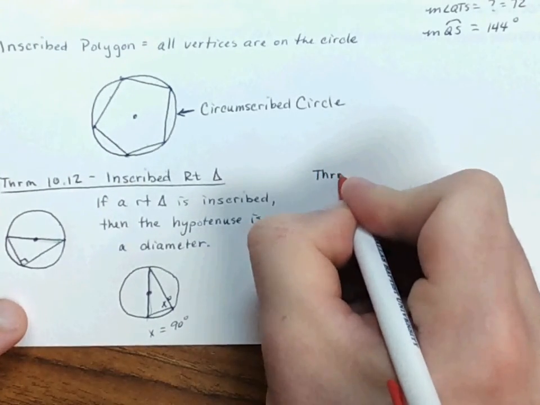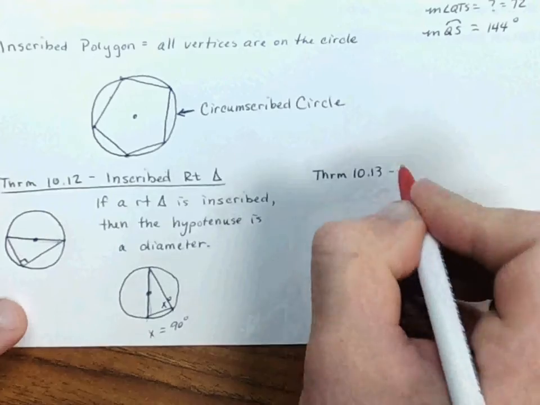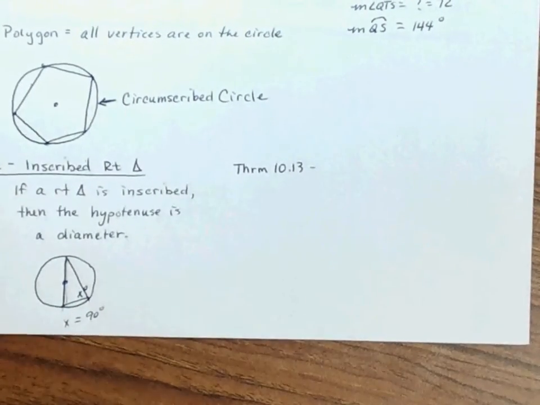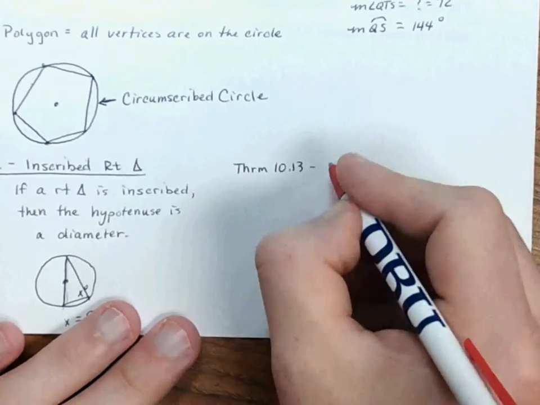We got Theorem 10.13. Okay. Theorem 10.13 is called the inscribed quadrilateral theorem.